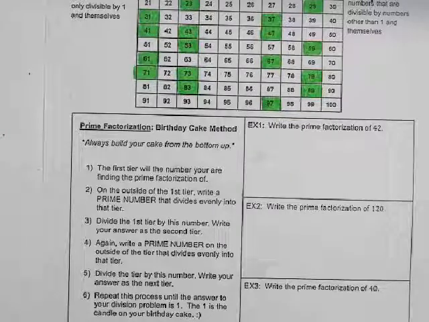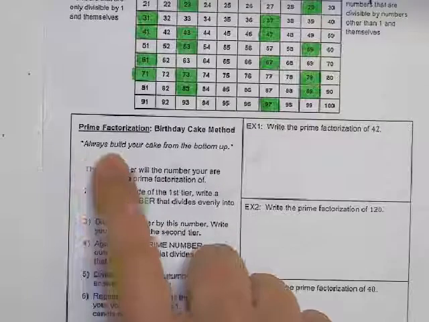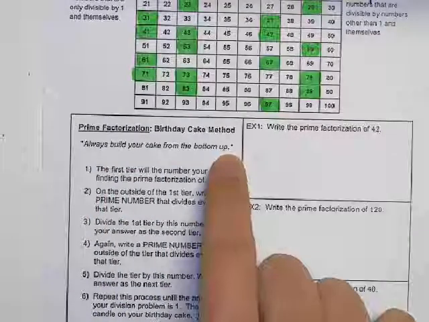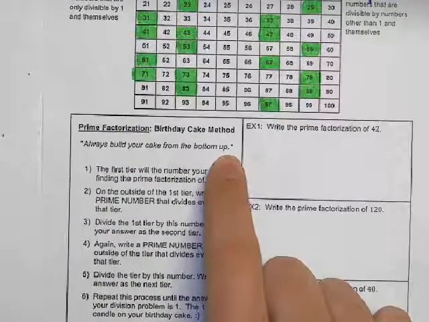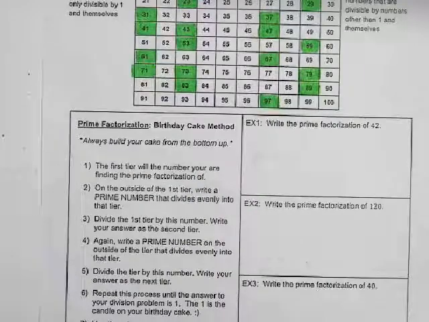So when you start your cake, you start it at the bottom, with the biggest tier. So we're going to do the birthday cake method. And it says, always build your cake from the bottom up, because that makes the most sense. You don't start with the smallest one, because you would have nowhere to stack it. You've got to start with your biggest tier, and that's on the bottom, right?